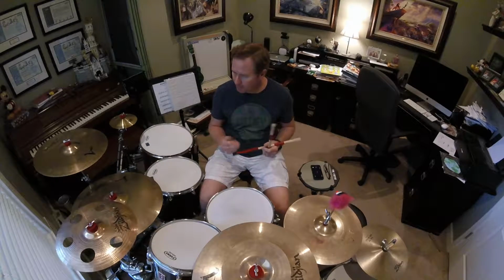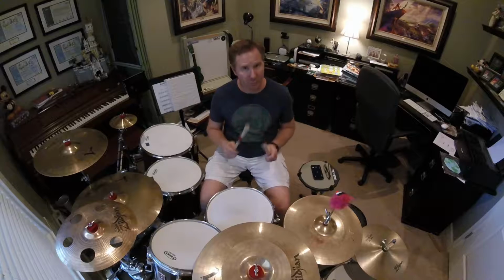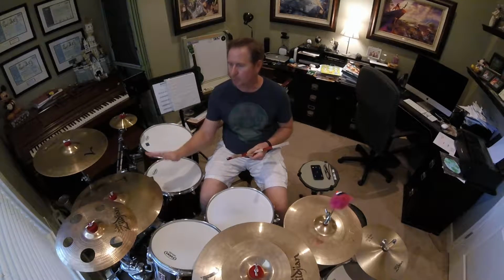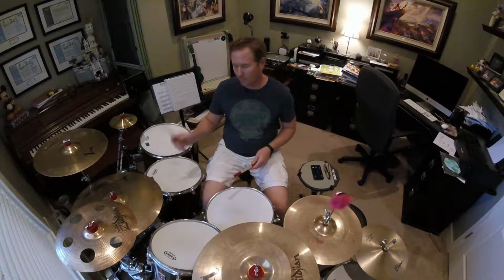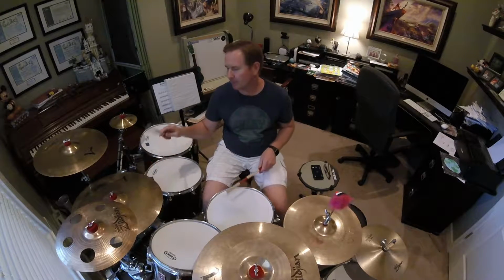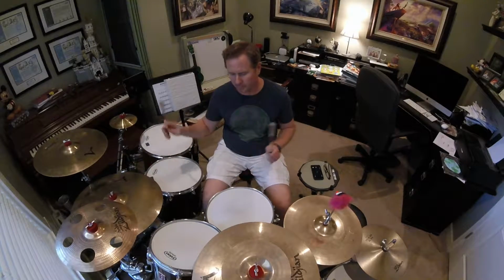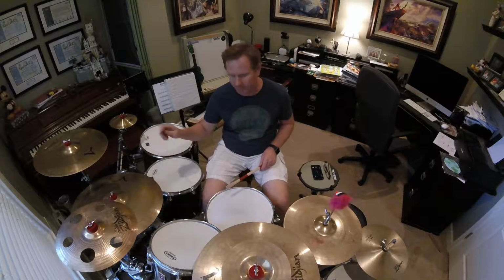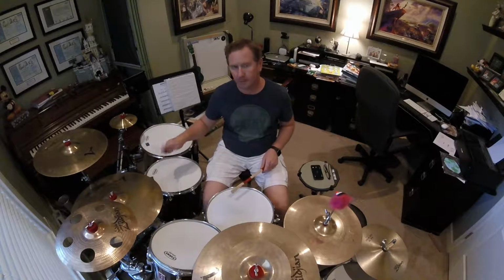So when we play our jazz beat, again, we're going to lay back on the beat. We're not going to keep a driving shuffle going as we did before. We're going to lay back and we're just going to let the ride cymbal kind of walk and stroll through the park. 1, 2, 3, 4, and 1, 2, 3, 4, and 1.